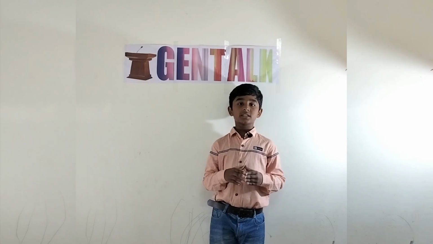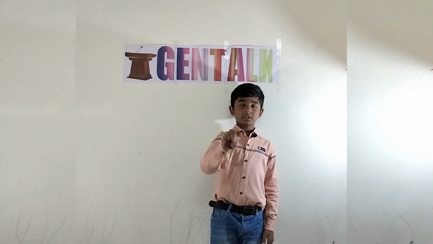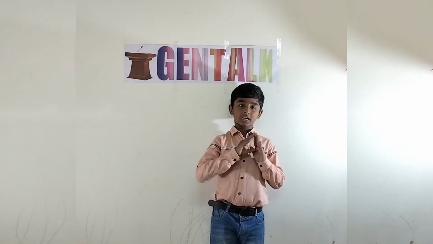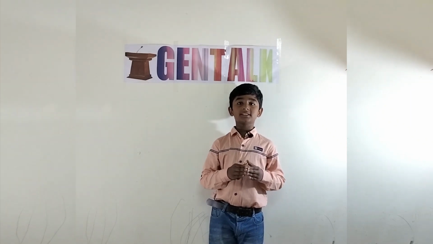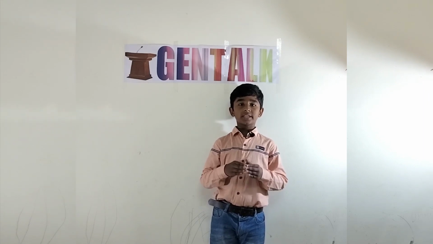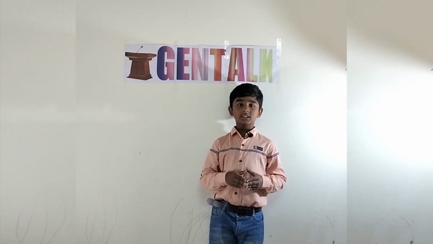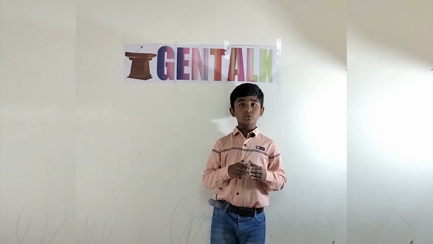So, what are crops? Crops are plants which are grown together in a field or farm. There are three types of crops. Number 1, Rabi crops, number 2, Kharif crops, and number 3 is Zaid crops. So, Rabi crops are sown in summer and harvested in winter. They need hot condition and less water to grow. And Kharif crops are sown in winter and harvested in summer. They need cold condition and more water to grow.